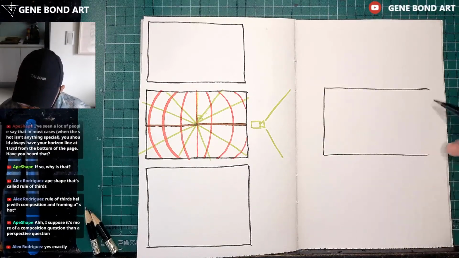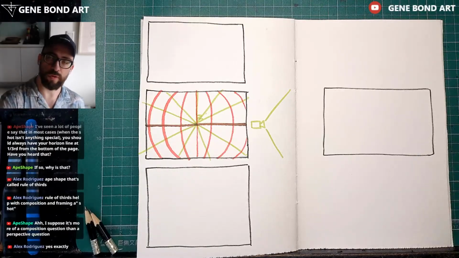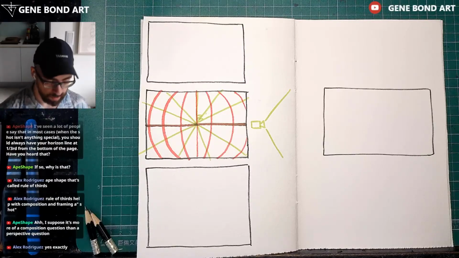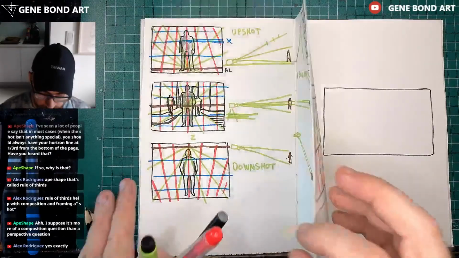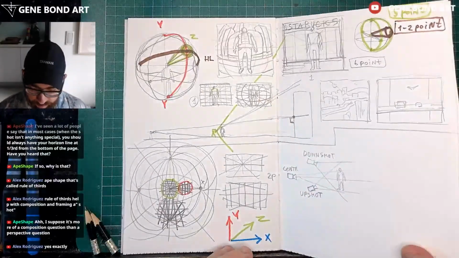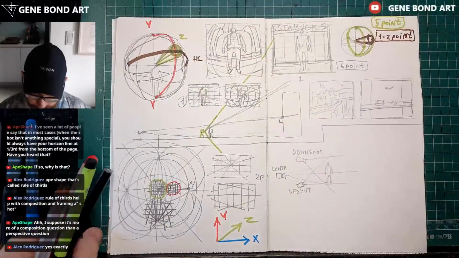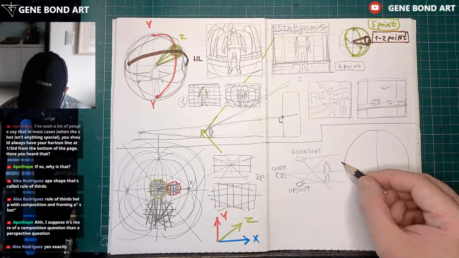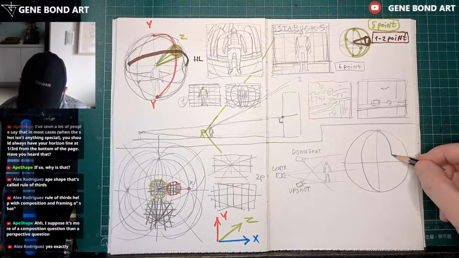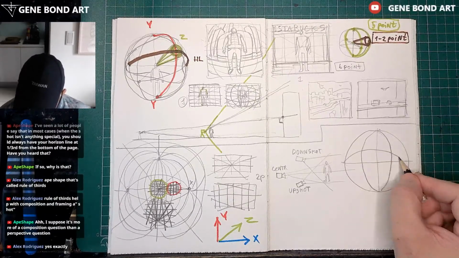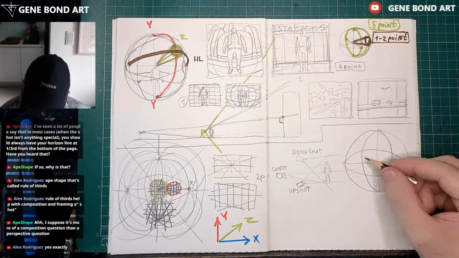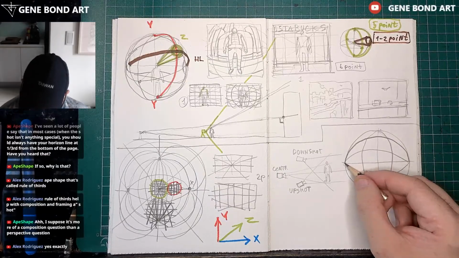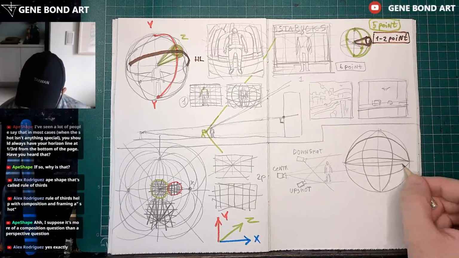If it's less curved, it means it's a less extreme wide angle. So it's more in the center of this 5-point perspective grid. Again, the 5-point perspective grid. So you see this curvature of the y and x axis. The farther from center, the more curved it is. Closer to center, the flatter it is, right?